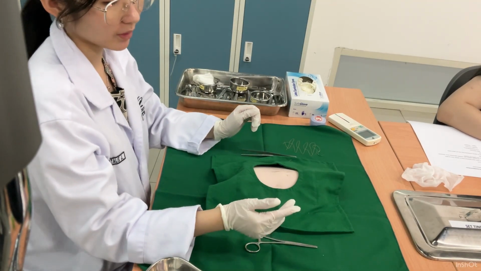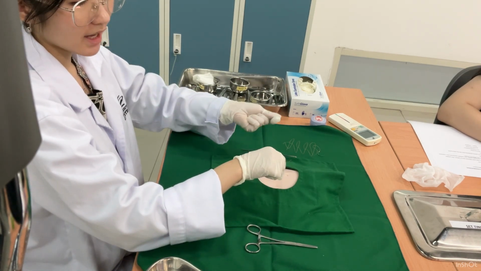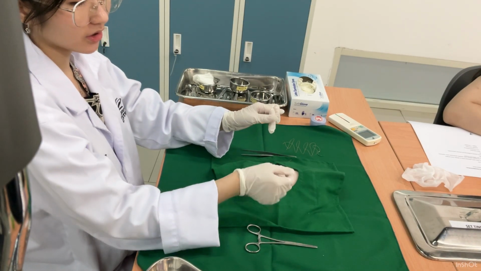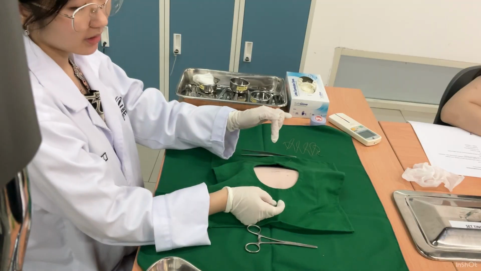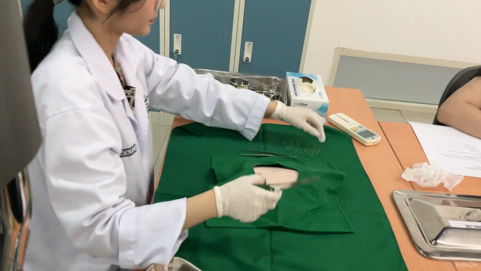Okay, so for this type of suturing, the needle will be inserted into the far edge of the skin on the first side of the wound, and it will cross the wound and skin on the other side, then out into the far edge of the skin on the second side here. And then the needle is gently inserted back in the front edge of the skin on the second side, and it will cross the wound and roll back out in the near edge of the skin on the first side. So I'll begin now.